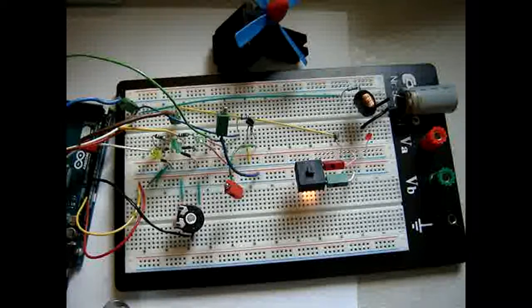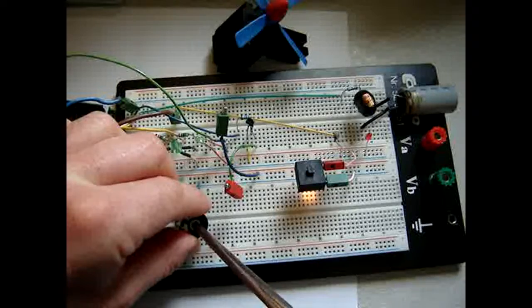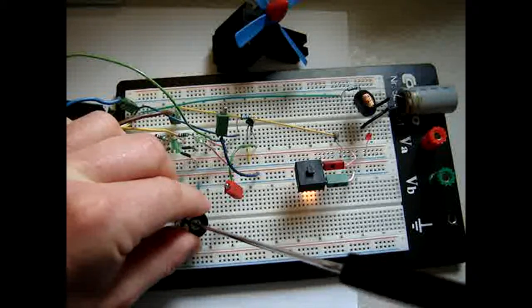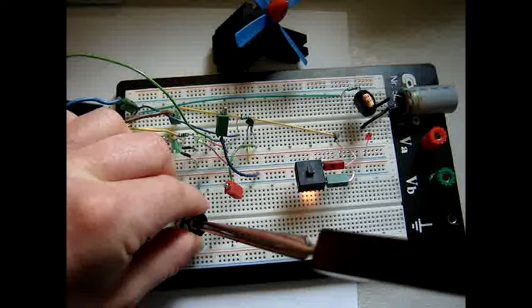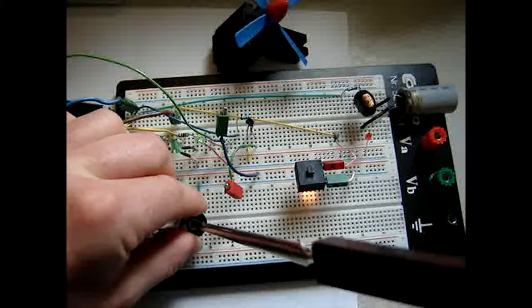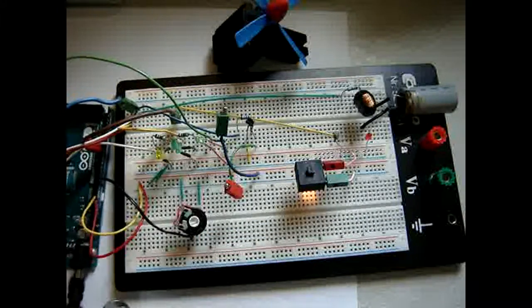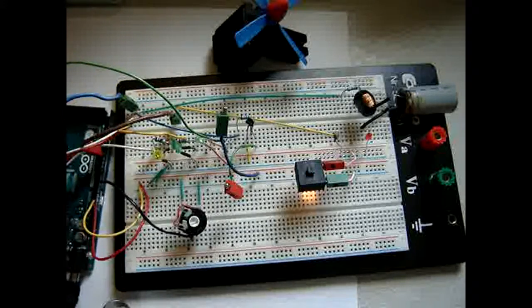And let's see how the LED actually does behave. And it doesn't behave at all at the moment. So let's see why that happens.